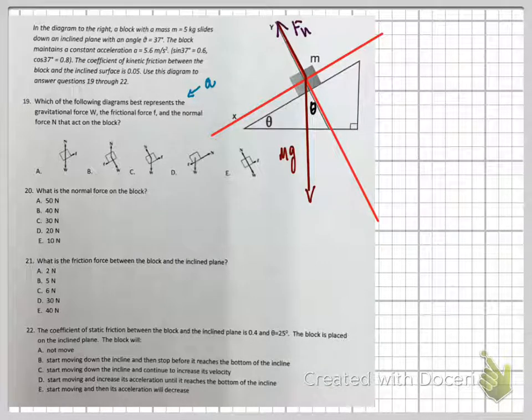And we have the mg component in the x direction would look like this, and that would be mg sine theta. And the weight component in the y-axis would be mg cosine theta.